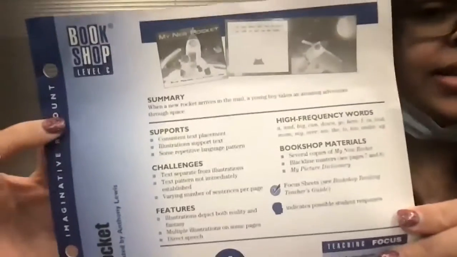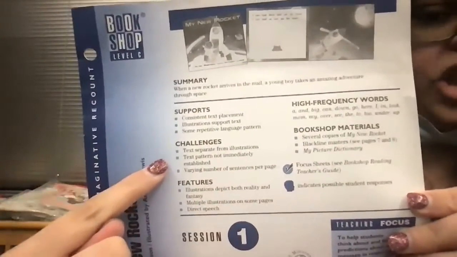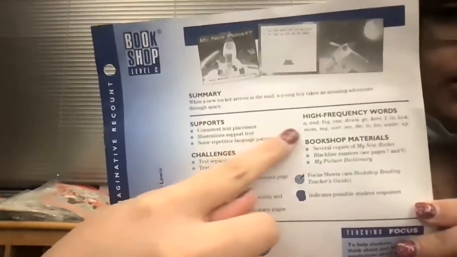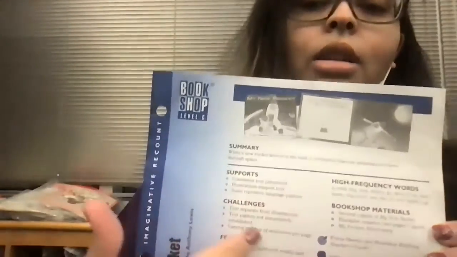So what you have here is a summary of the book. You actually have the supports, the challenges, the features, and the high frequency words. Now, anytime I started my guided reading lesson, I always had a whiteboard next to me, whether it was my big whiteboard in the classroom or whether it was a small one, and I can show you that a little bit later. And I would go over the high frequency words or some flashcards, maybe some index cards, some kind of sight word activity where they are going to actually go over all of these sight words. That way when they get to the book, it's just a little bit easier for them to go through.